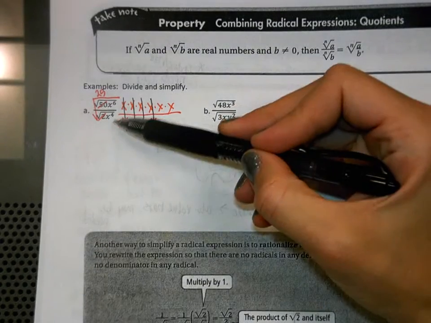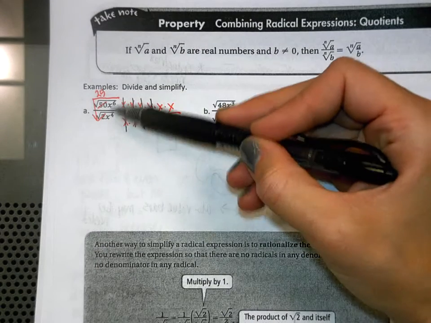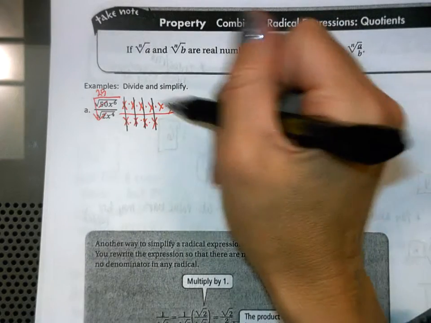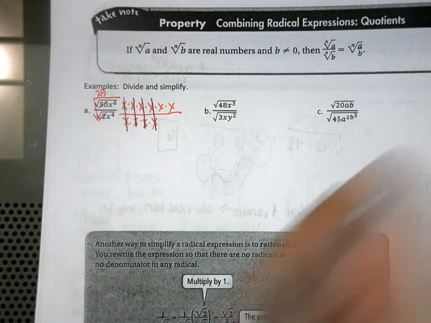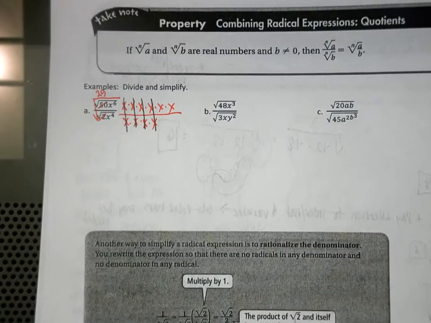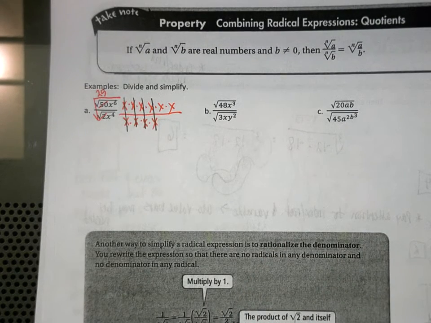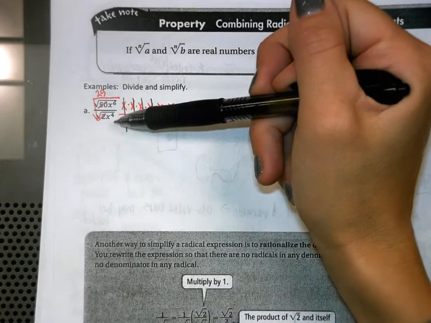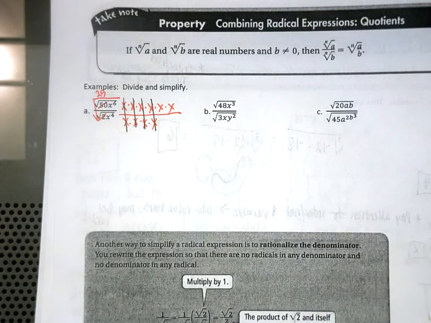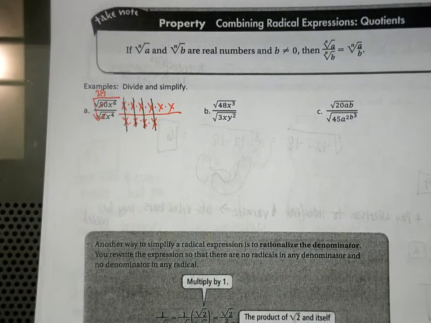So since I have 4 on the bottom, I can actually go 6 minus 4 and know that there's going to be 2 x's left over. So if you're ever not sure, you could just write it all the way out, but basically you're just subtracting. If the larger number had been on the bottom, then I would have kept the x squared on the bottom. So basically the exponent and the variable stay on the side with the biggest exponent.